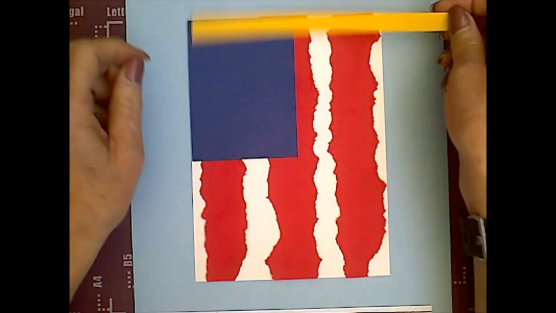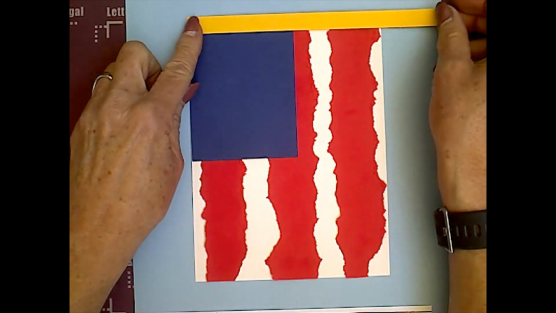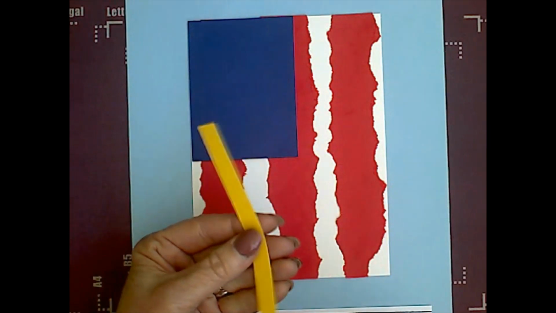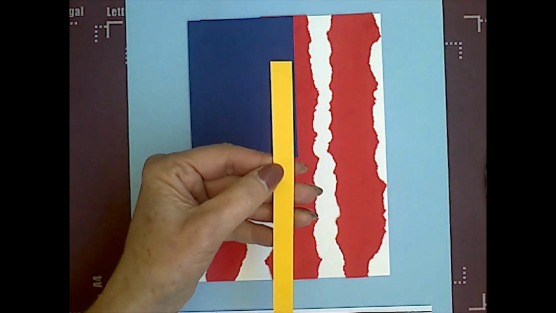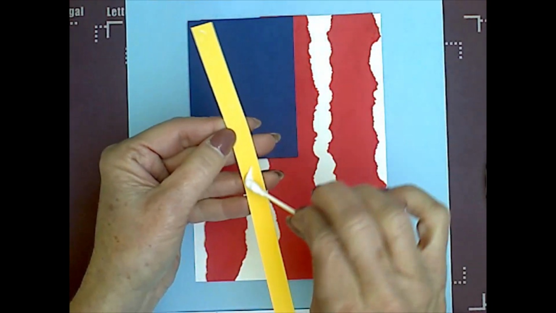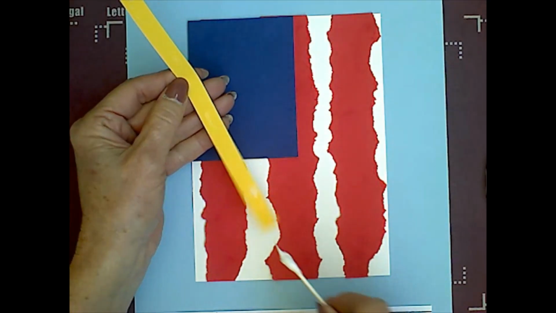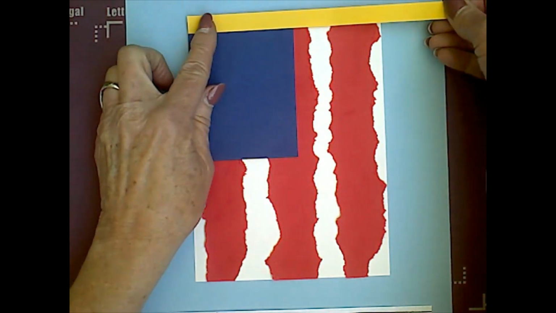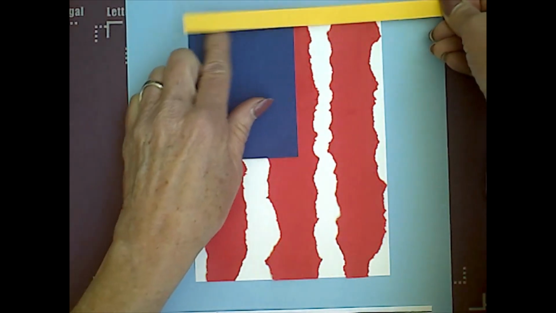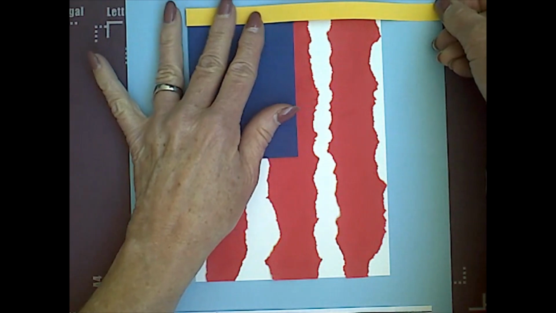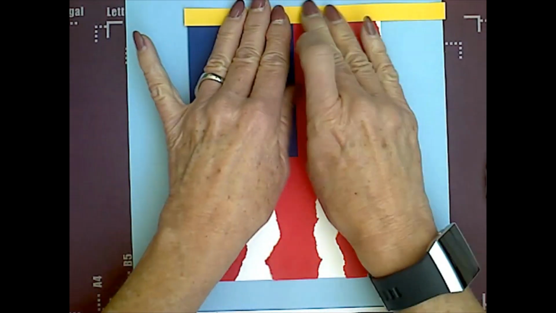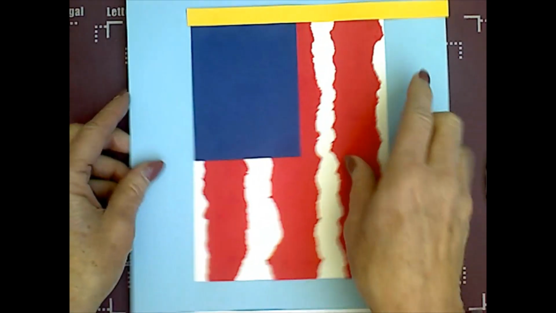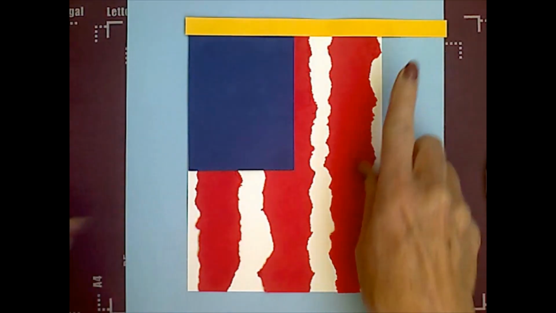Okay, so then the next thing you're going to do is you're going to glue this yellow rectangle across the top. This is kind of like the pole that your flag is sitting on. I'm going to add some glue dots to the top, and I'm going to glue it up at the top so it's a little bit on top of this flag, and I'm having it go all the way to the edge.